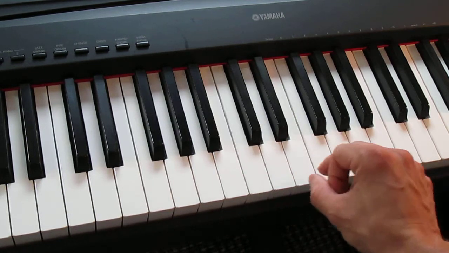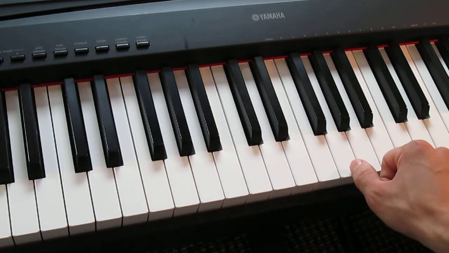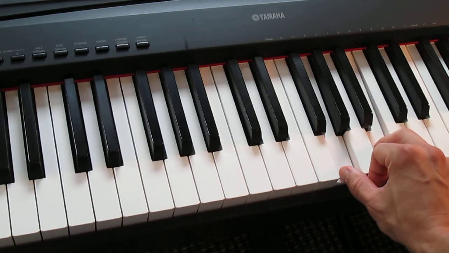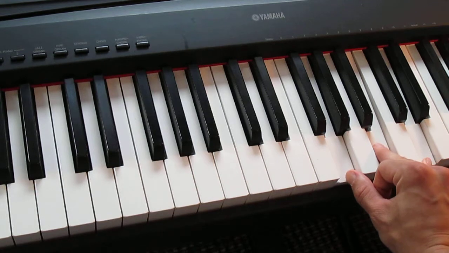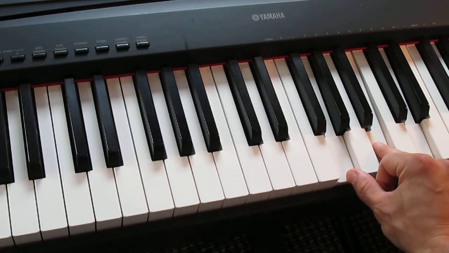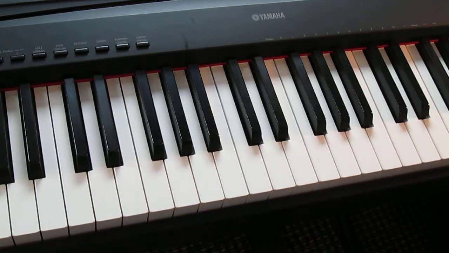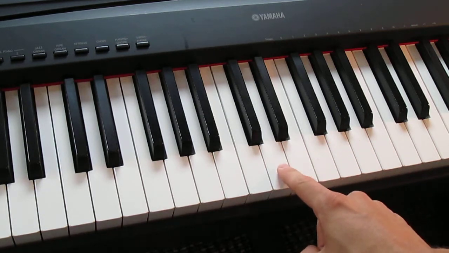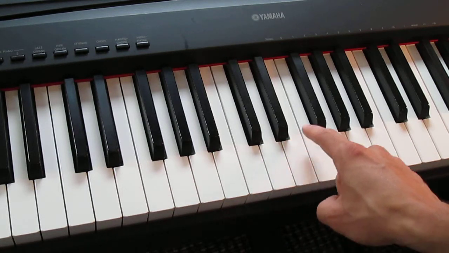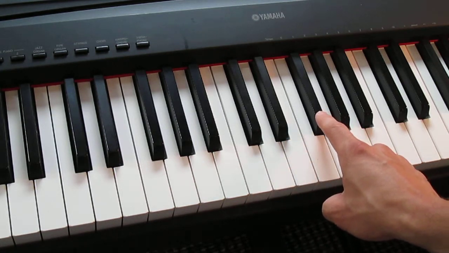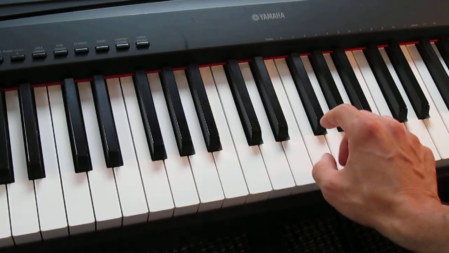If I wanted to play in G, 1, 3, 5. If I wanted to play in D, it would be 1, 3, and 5. But here things are going to get a bit different, because in the key of D, F sharp is the 3rd note.